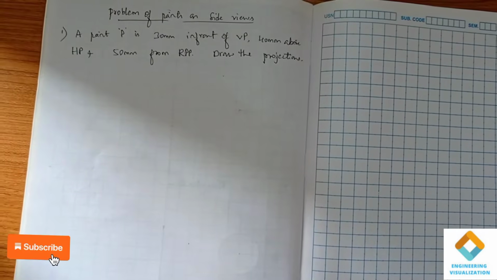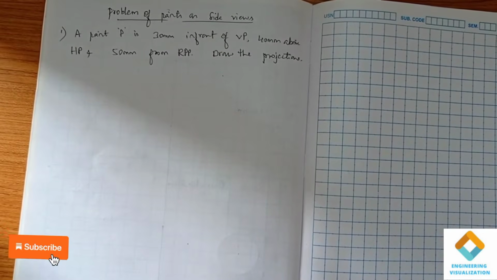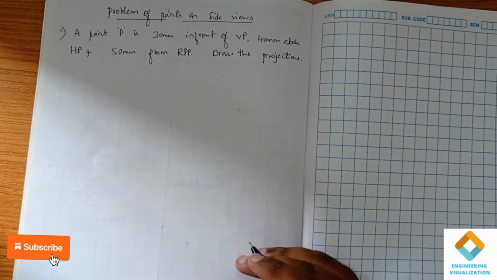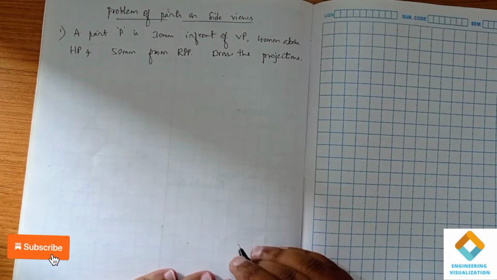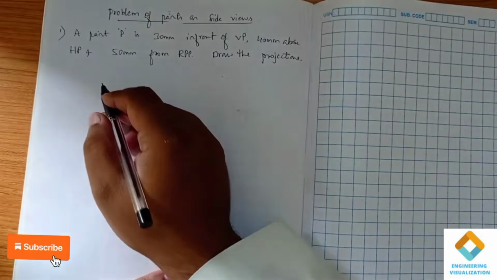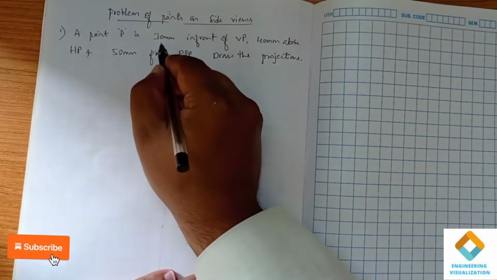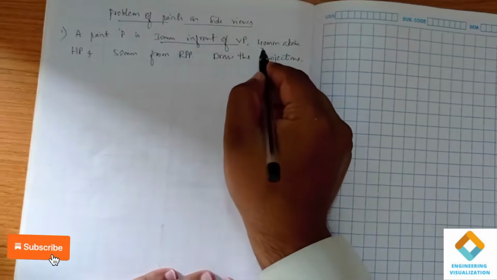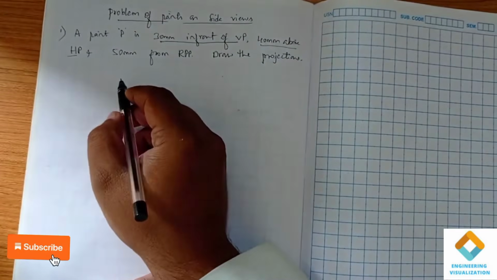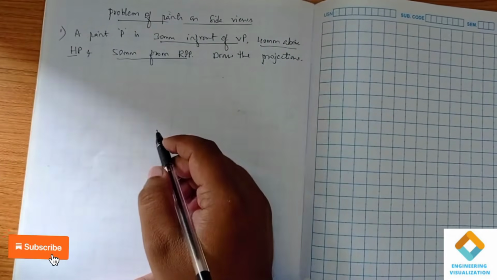Today we are going to discuss problems of points on side views. So in this problem, we will be dealing with the side views. So we will go with the question. A point P is 30 mm in front of VP, 40 mm above HP, and 50 mm from RPP.